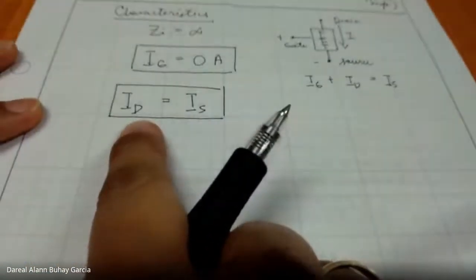At least, this is one of the things we should memorize when dealing with field effect transistors: the Shockley equation. It is named after William Shockley, the inventor of the transistor, I think.